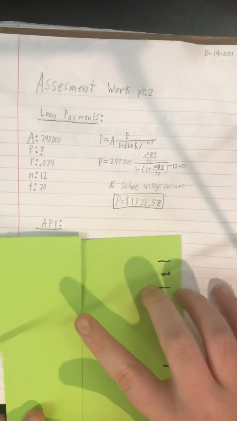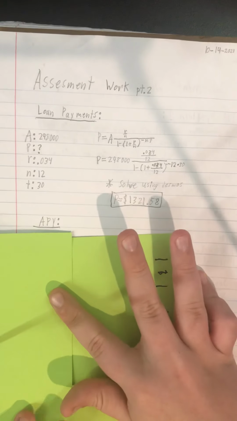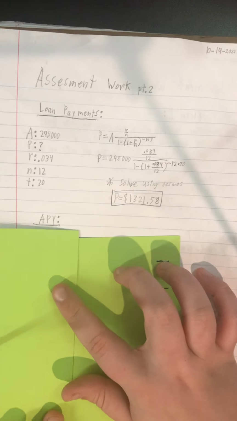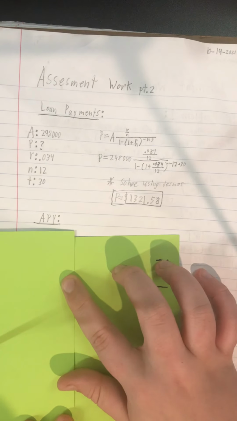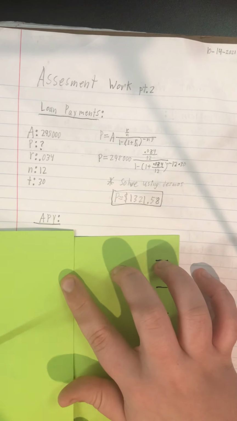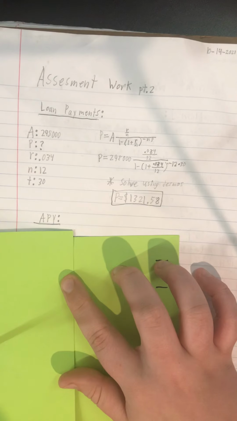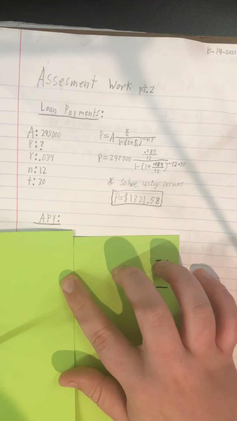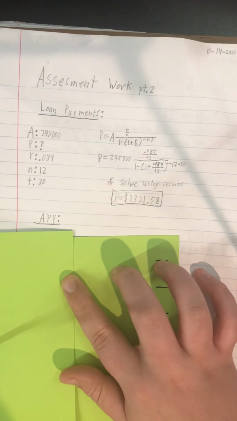And looking at our next problem, we have an APY problem. In this one, we want to put the interest rates in order from least to greatest. A: 3.01% compounded annually, B: 2.99% compounded semi-annually, C: 2.97% compounded quarterly, and D: 2.96% compounded monthly.